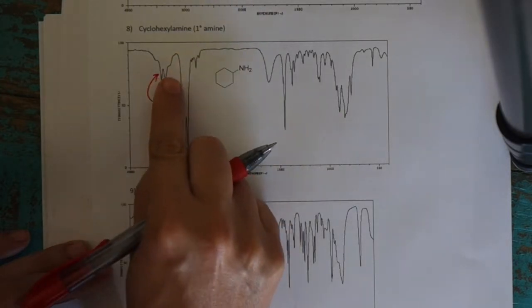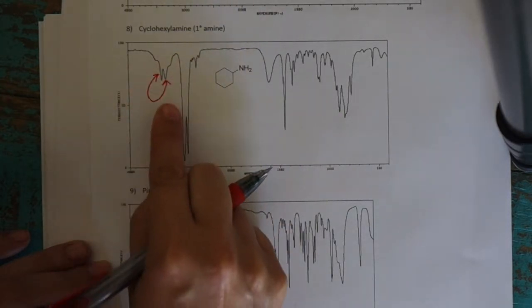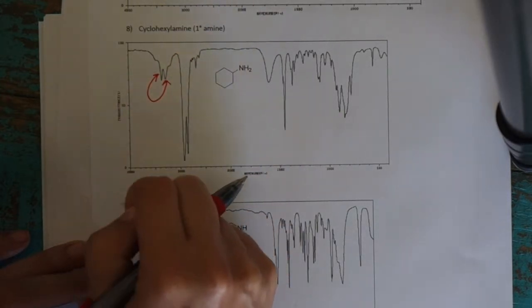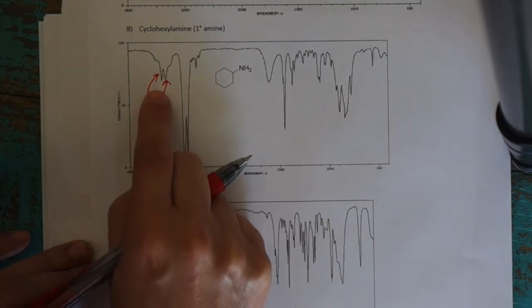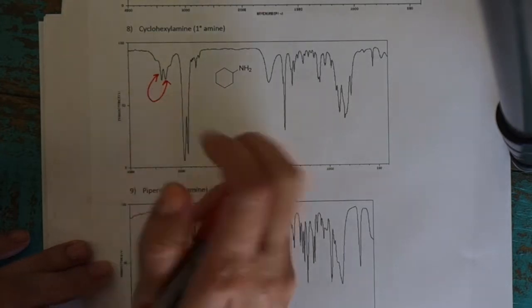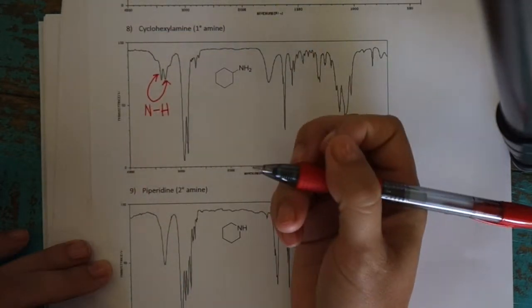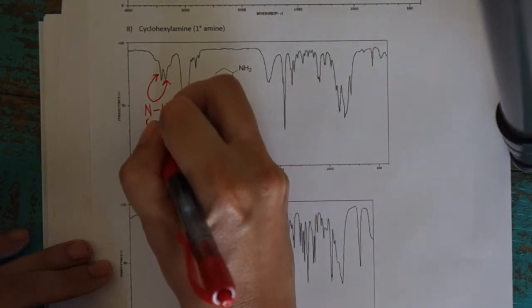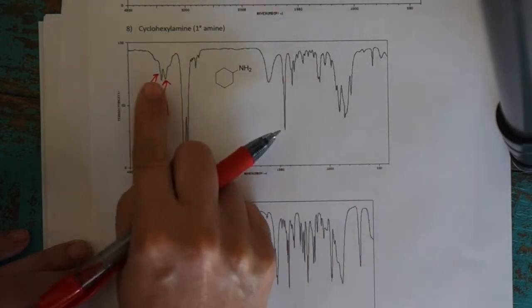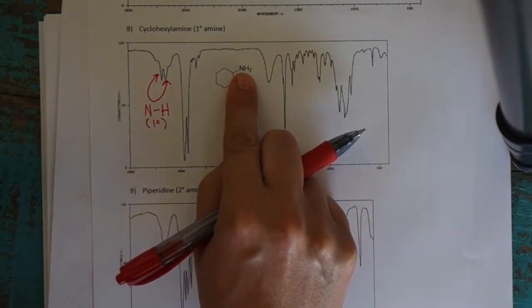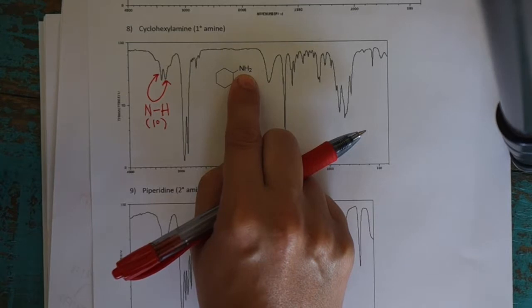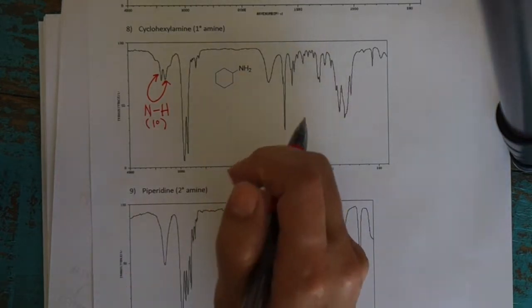And you can see it looks like it's not as blobby and big and broad as an alcohol OH. It's more defined, and you see these 2 little peaks here. And so that's a signature, that's an NH stretch for specifically a primary amine, because there's two of them representing the different motions, the asymmetric and the symmetric motions you can get from the two NH bonds.